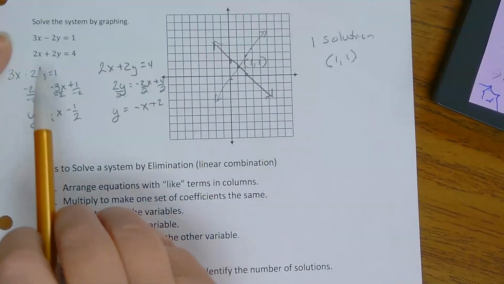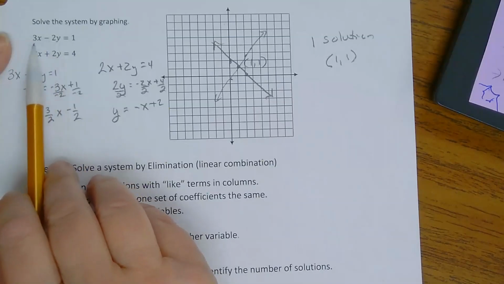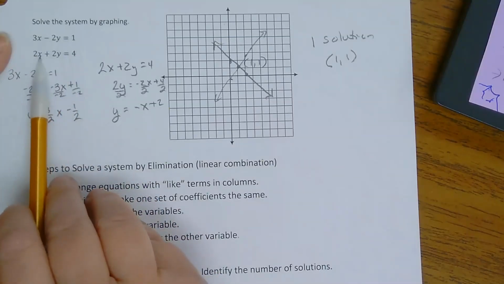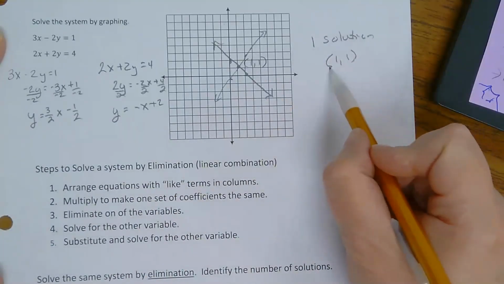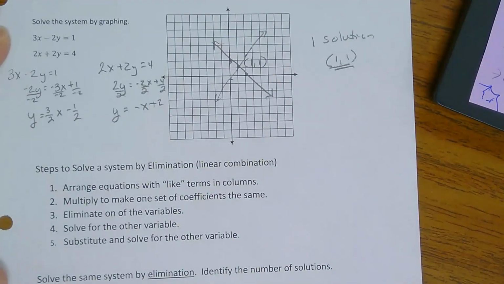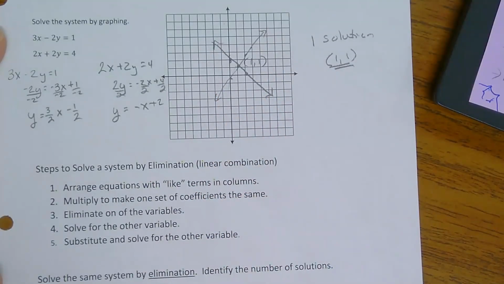What makes it a solution is if I put 1 in for x and 1 in for y, this becomes a true statement. If I put 1 in for x and 1 in for y here, this is also a true statement. This is the only ordered pair that is on both of these lines. That's what makes it a solution.